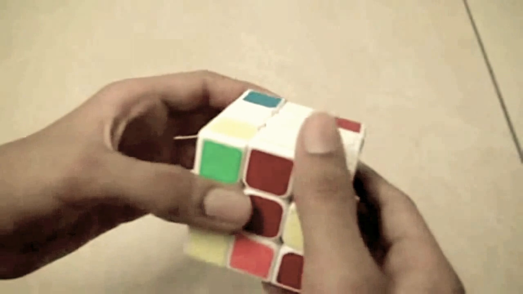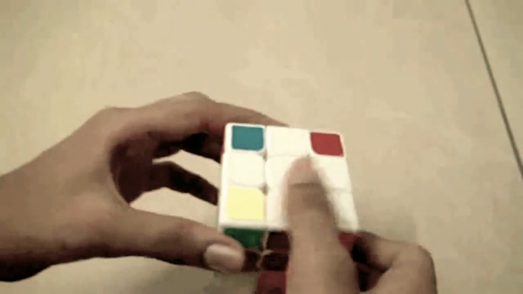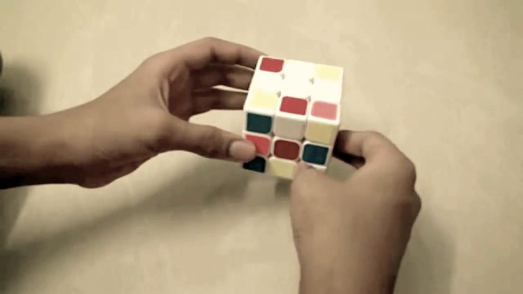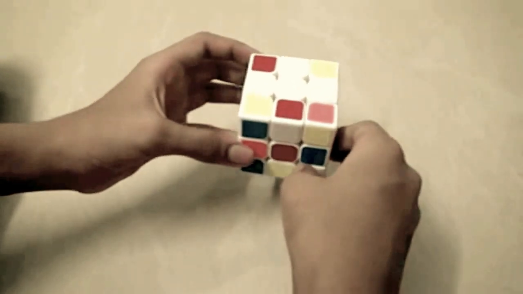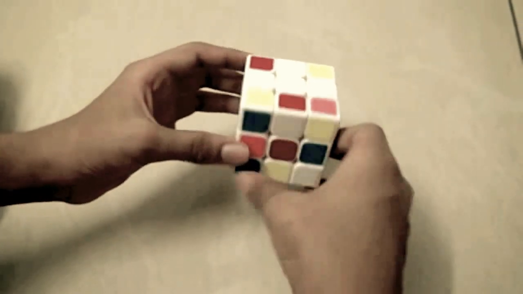Then we have to fix green back. We have to remember to fix green back. Otherwise, we will be searching for the green and white edge. So now the final difficult situation. I said final difficult, not the final situation.